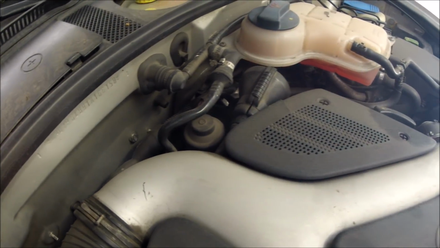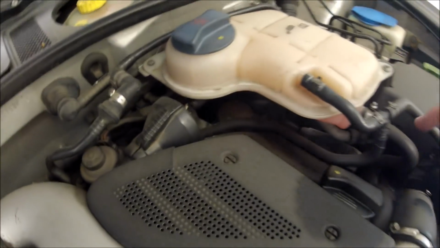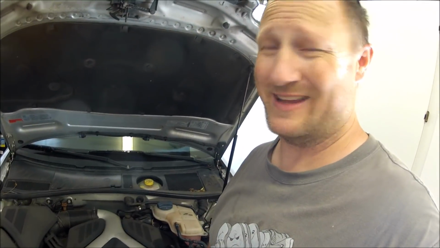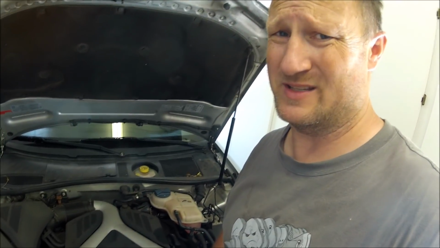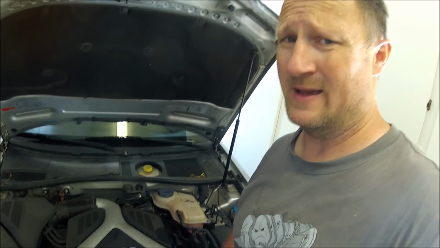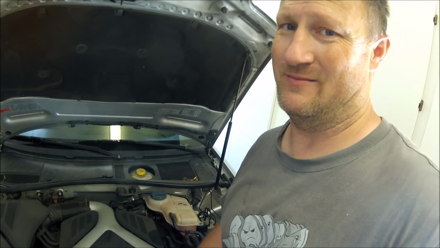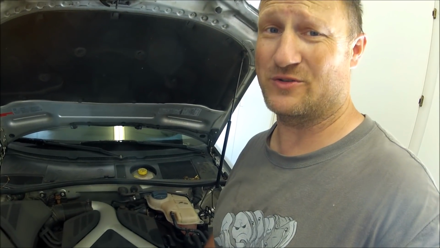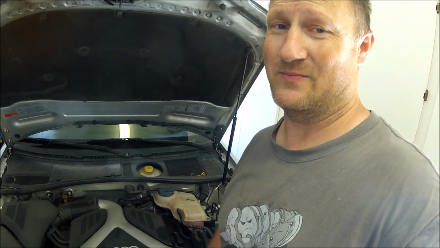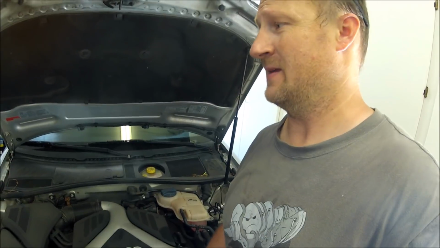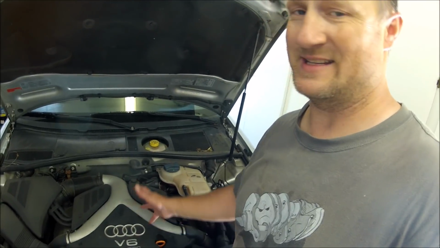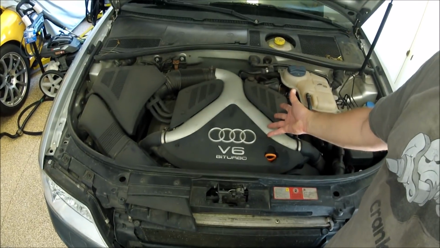Bank 2 sensor 1 is going to be right back up and down there. Being that this car is an automatic, it's going to be kind of a pain in the butt to deal with, but it's doable. It's just not fun. So today, on the quirks and features, I'm going to show you how to change a front O2 sensor on an Audi Allroad. This could also correlate to the B5 S4, as it's the same 2.7 engine.